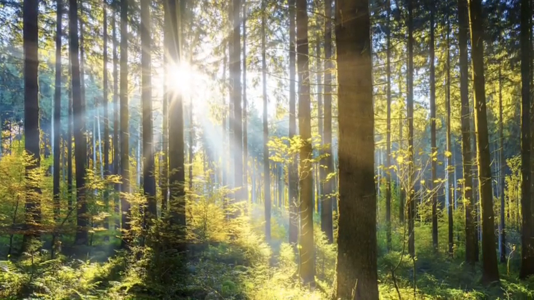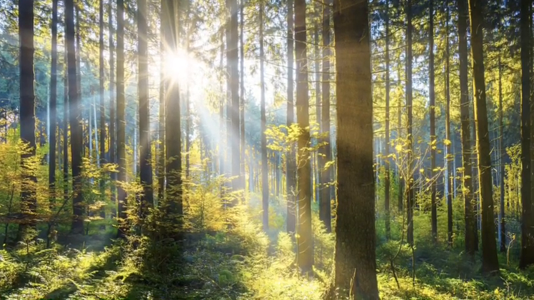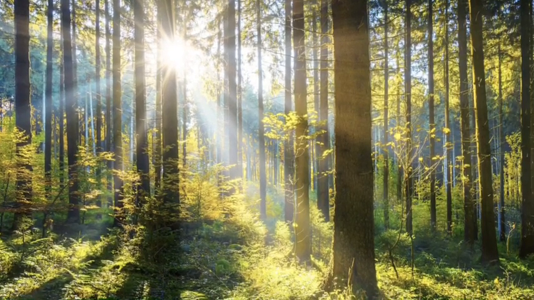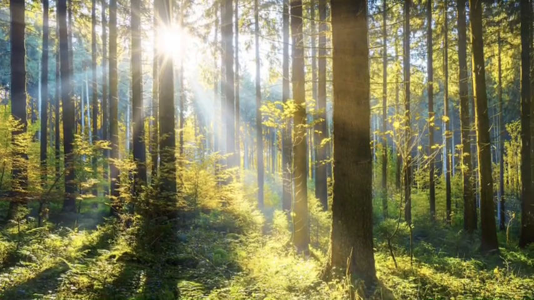Now we want to tie our knowledge to our classroom. We're going to take a look and classify our raw material. Our raw material is wood. Wood comes from trees. So we're going to spend a little bit of time taking a look at some trees.